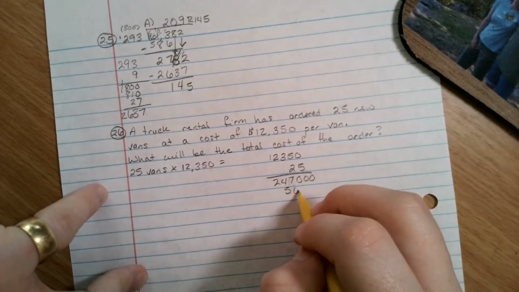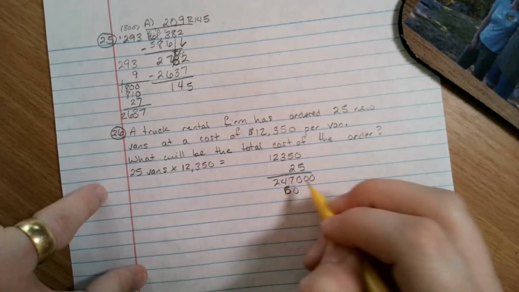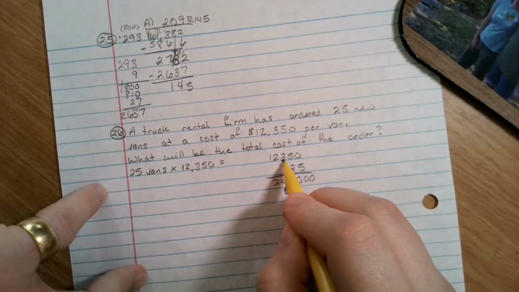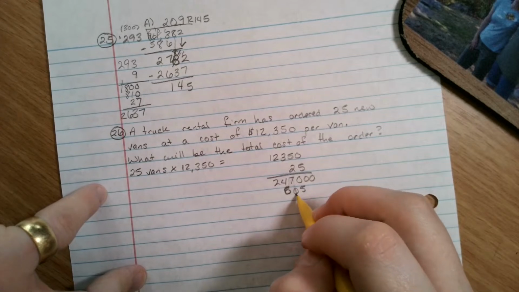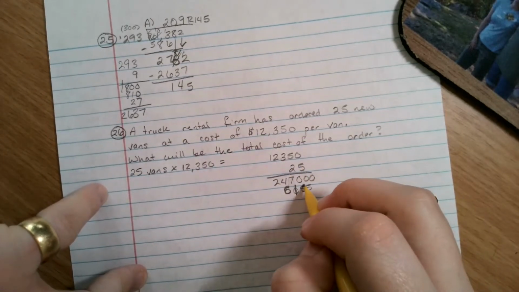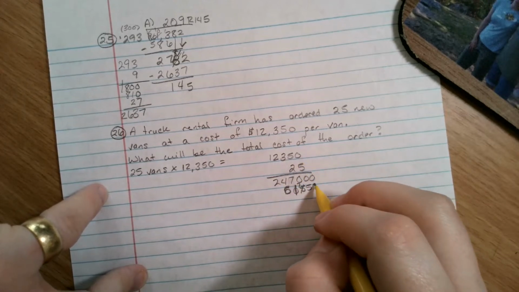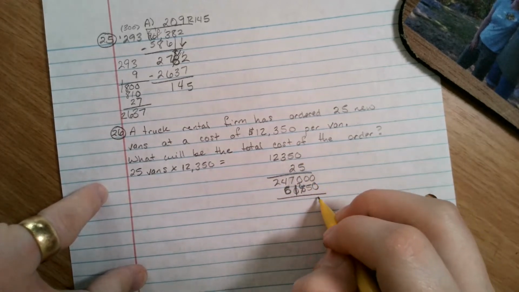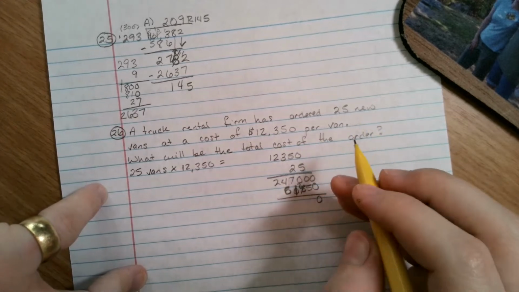5 times 2 is 10. Carry that 1 over. That makes it a 6. 5 times 3 is 15. Carry the 1. 5 times 5 is 25. Carry the 2. So that makes it a 7. 5 times 0 is 0. And sum up your products.